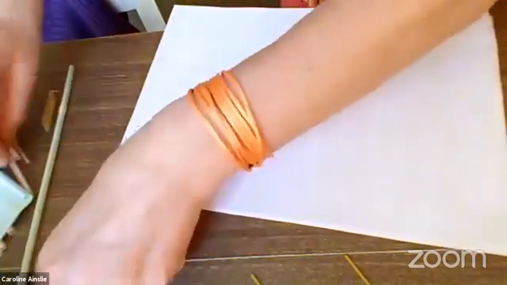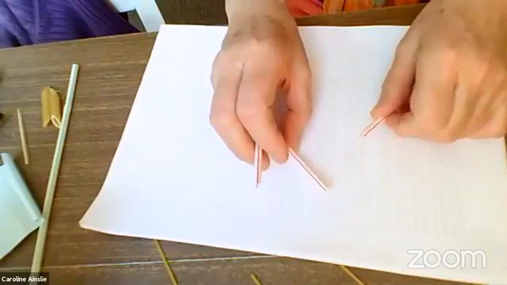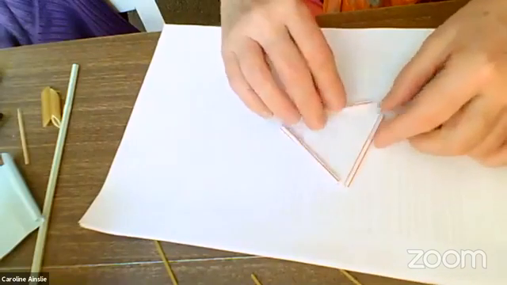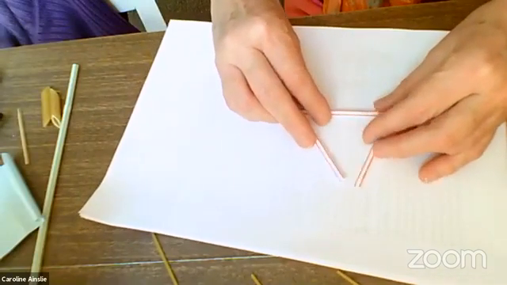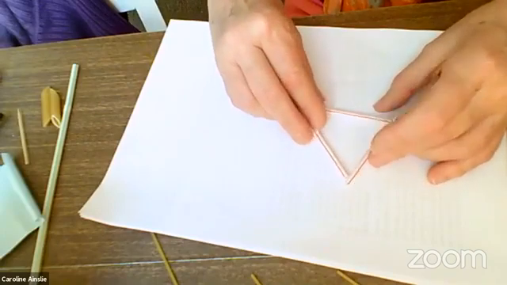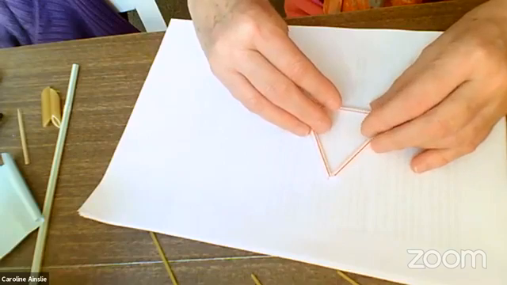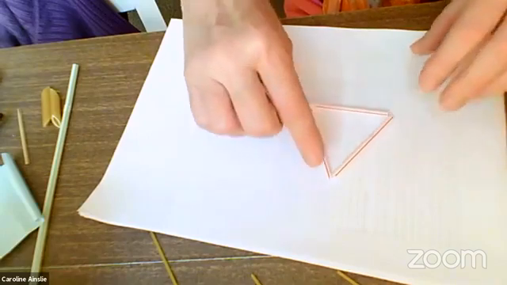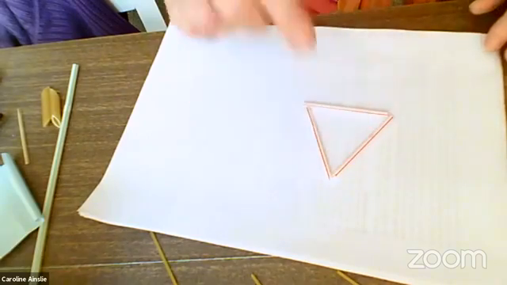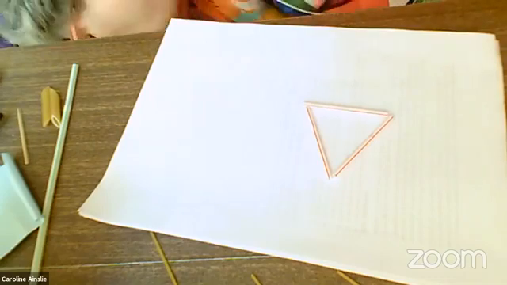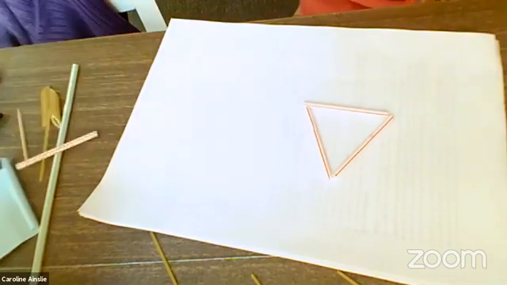A triangle is, I'm going to use different things, a shape with 1, 2, 3 edges. And I'm using the word edges because that way we know for sure what they are. We always use the word edges. We call them edges. 1, 2, 3. There we go. And that's a triangle.